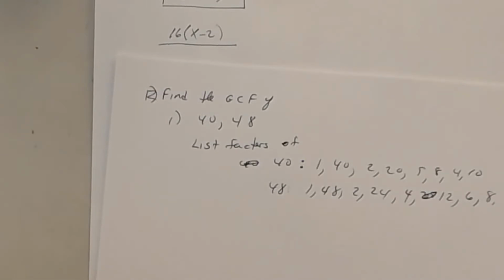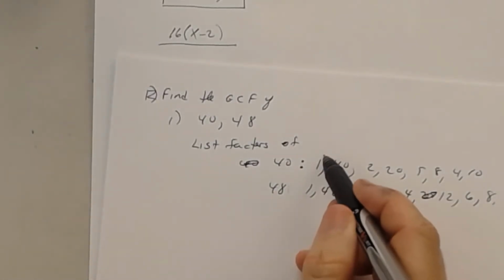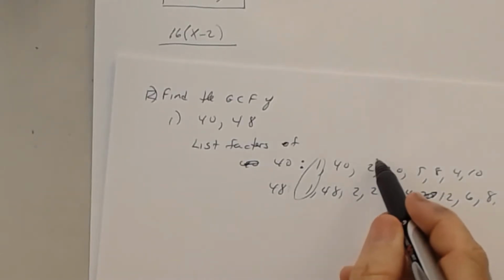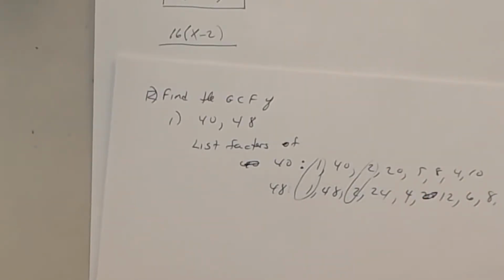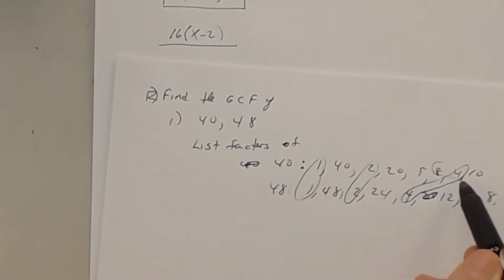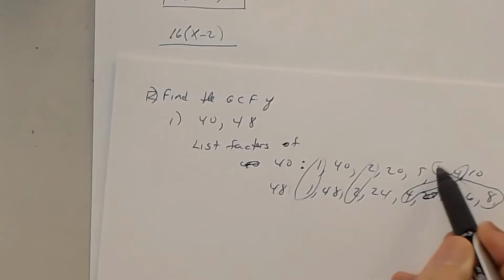See how sometimes it's difficult to find all of them? So you could easily miss one. Eight's the greatest. So I think I have all of them though. Now notice they have some common factors, right? They have 1 in common. They have 2 in common. They have 4 in common. They have 8 in common. Eight's the largest. What else?